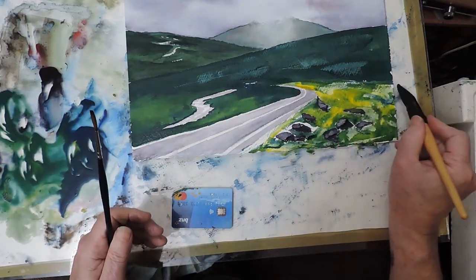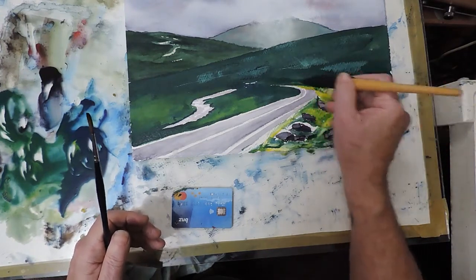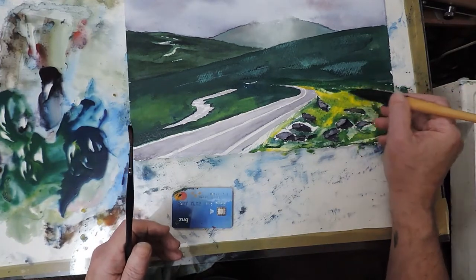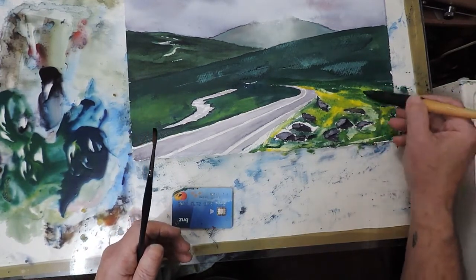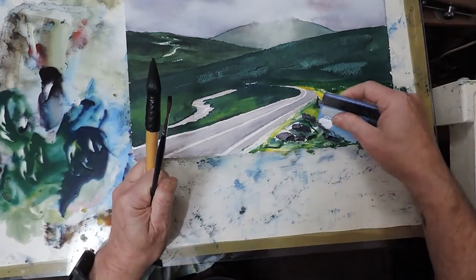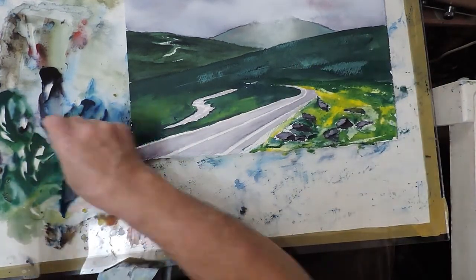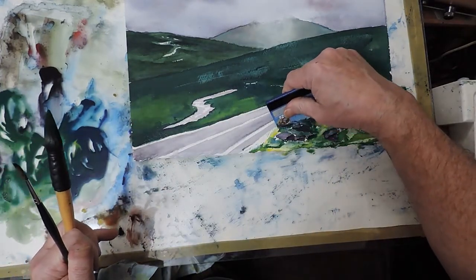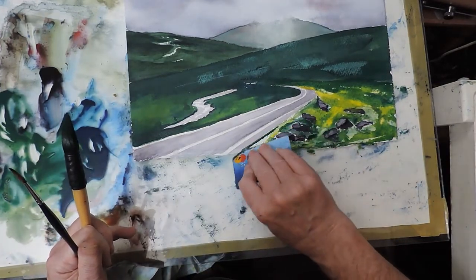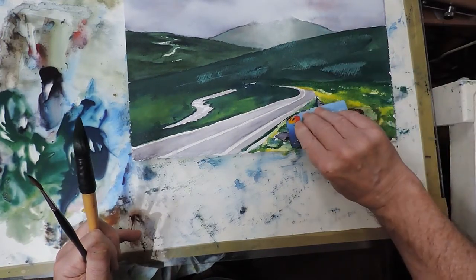I'll just try and put in some of this darker paint to blend in with the colour of the hill a bit. So I'm starting to get some sort of unity in that piece of bank going down from the road.